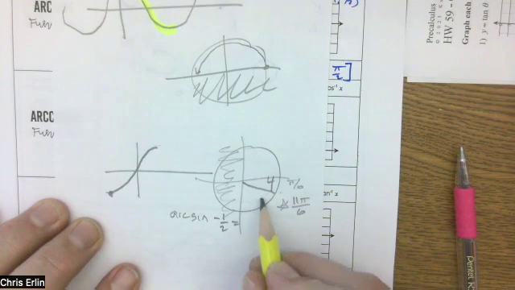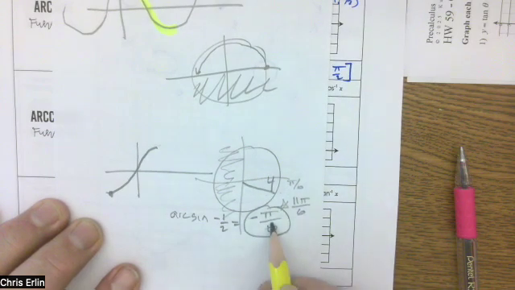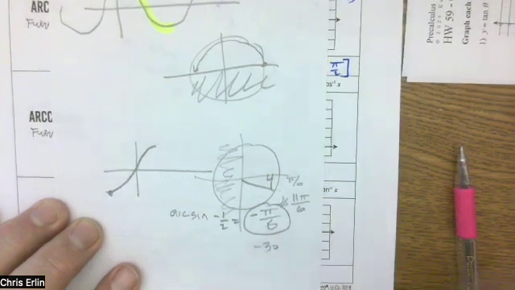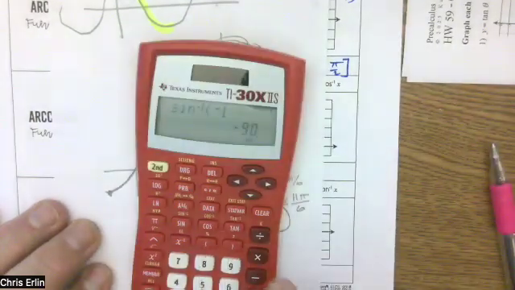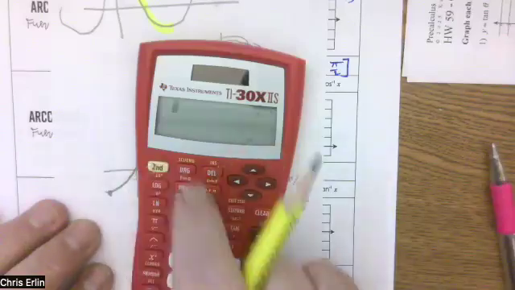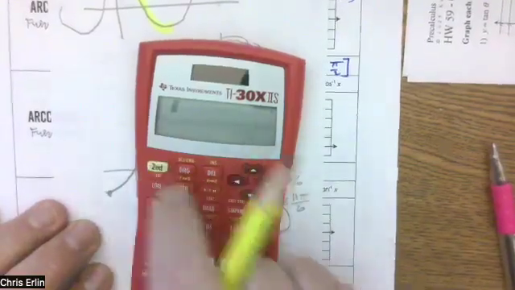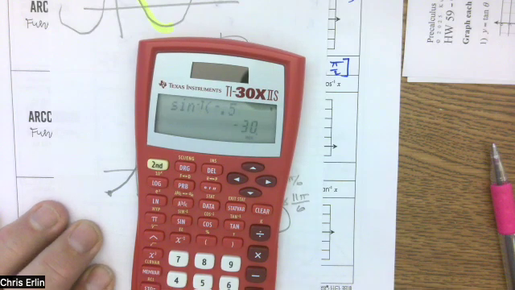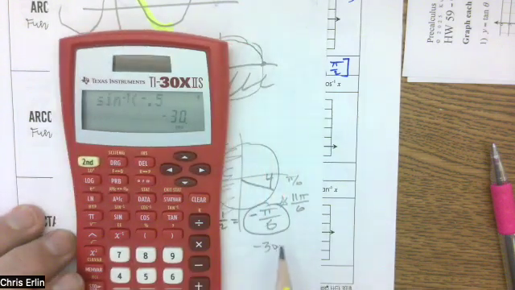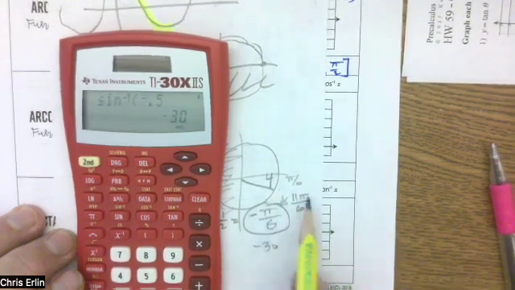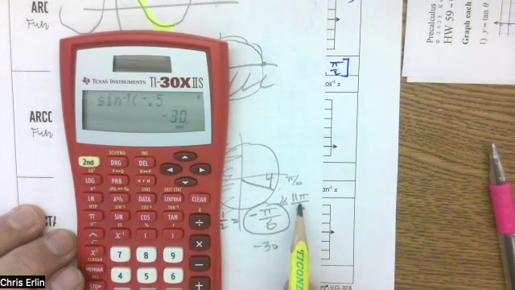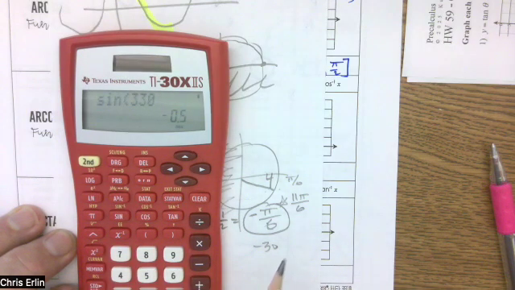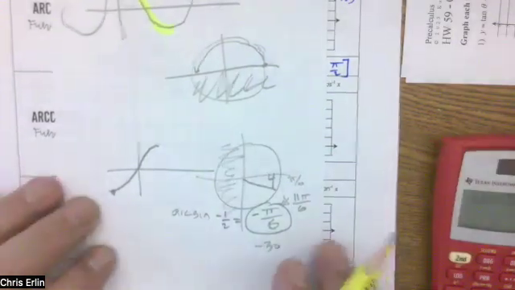So I would actually call this negative pi over 6. And that turns into -30, right? And if I did the arcsine of -1/2, it would give me -30, telling me that it's down here. It's not this angle, which is 330. True, the sine of 330 still gives me that -0.5, but that's not the one the calculator gives me.